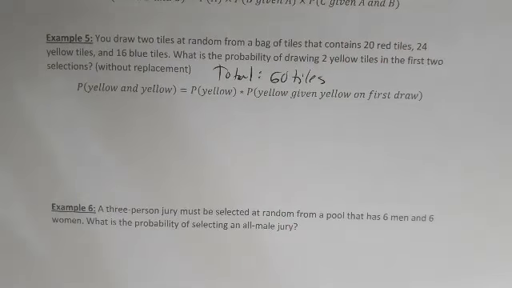Get that number out there. There are 60 tiles total that we're starting out with. They're all colored differently. If I just reach into the bag and draw out 2, what is the probability of those first 2 selections? And I'm not going to put them back in, without replacement. I'm going to draw them and keep them out.